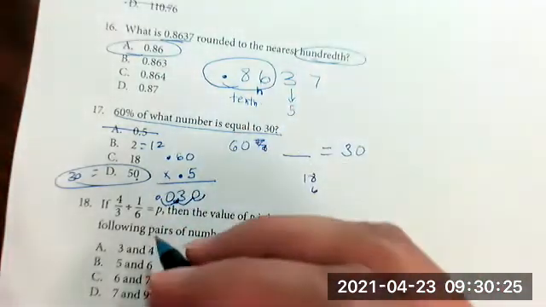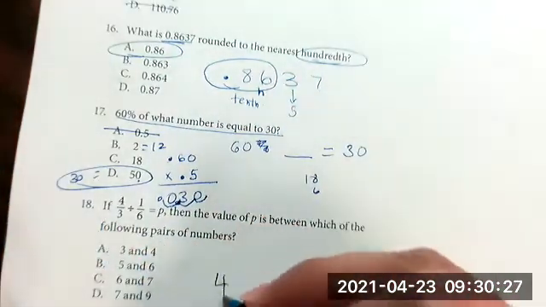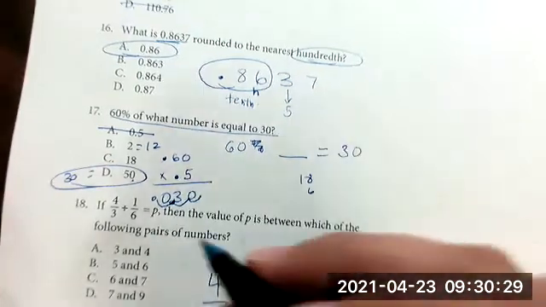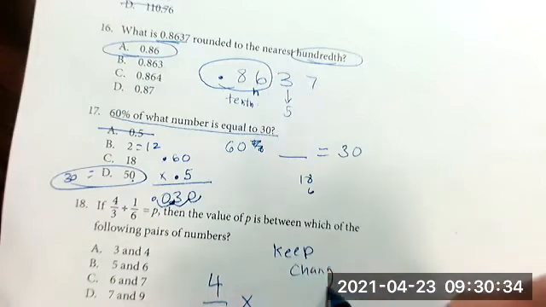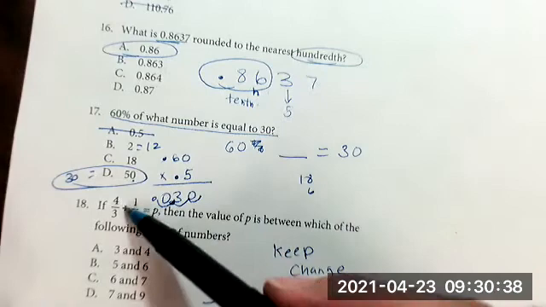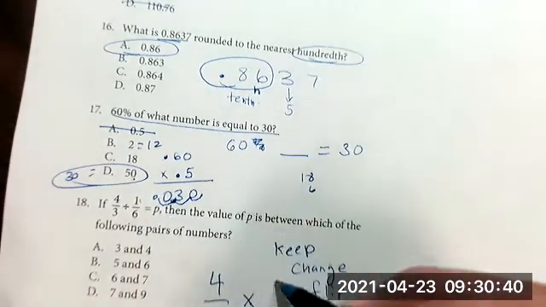So then this one's going to be 4/3 times, this is a keep, change, flip deal here. So you keep this one, you change this one to times, and you flip this one to 6.